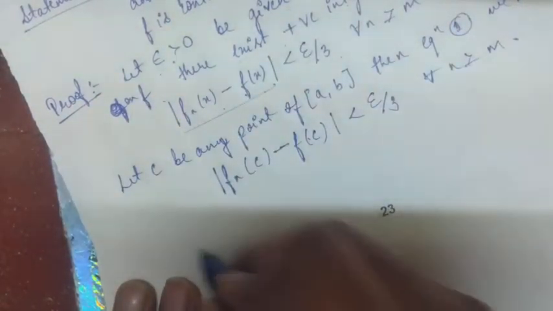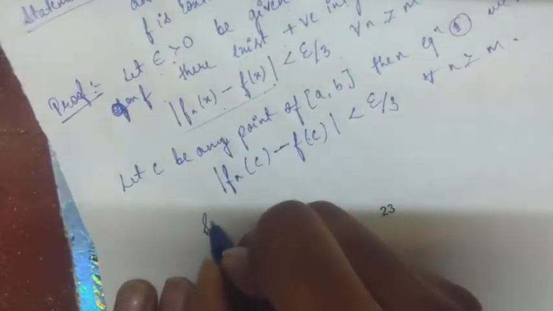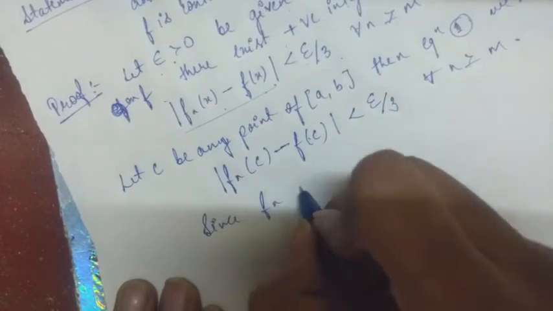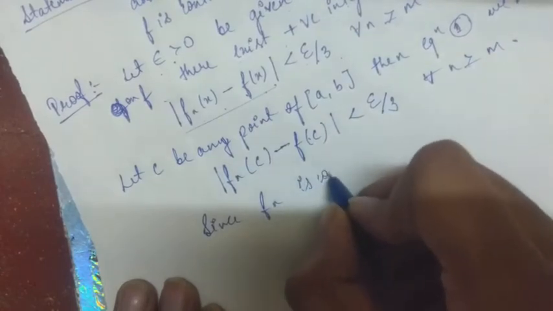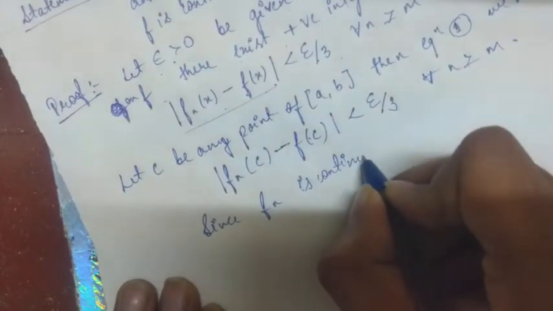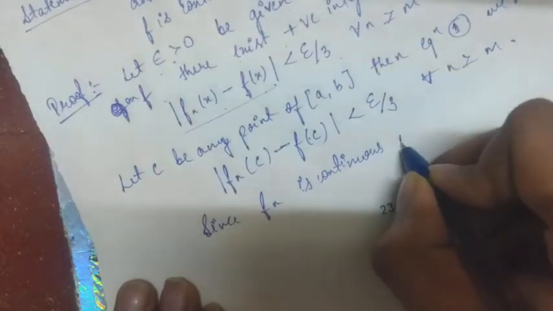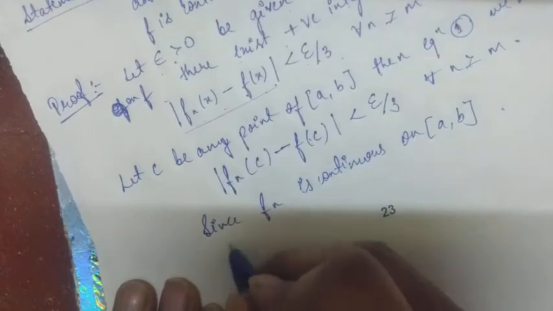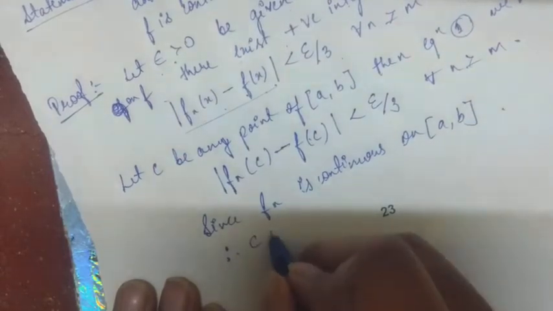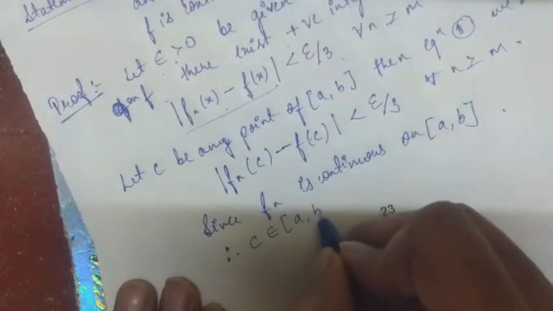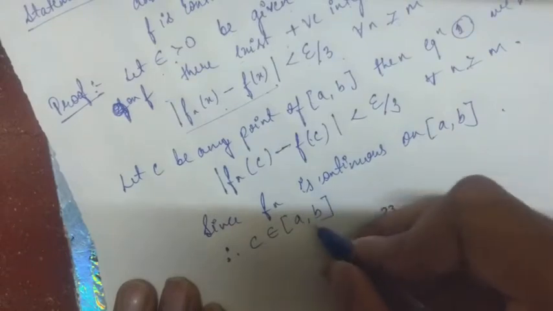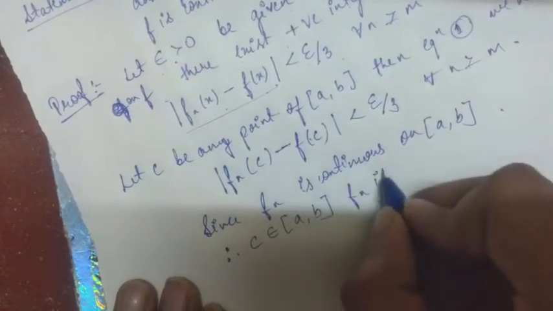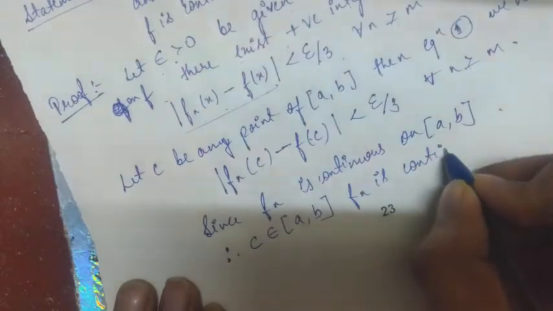Since fn is continuous on a comma b, therefore at c belonging to closed interval a comma b, fn is also continuous.